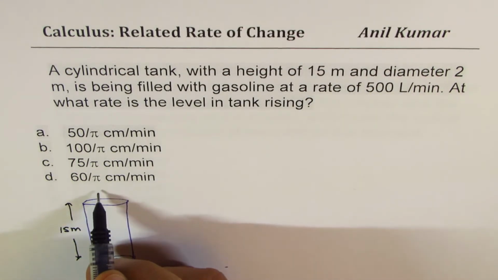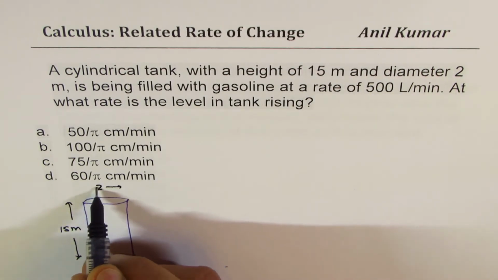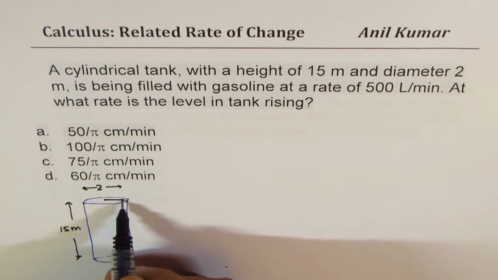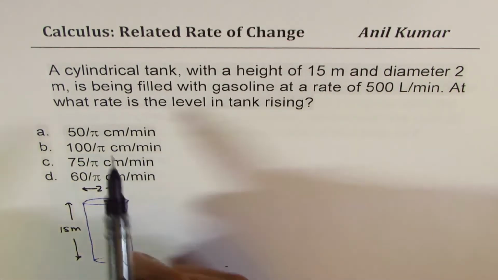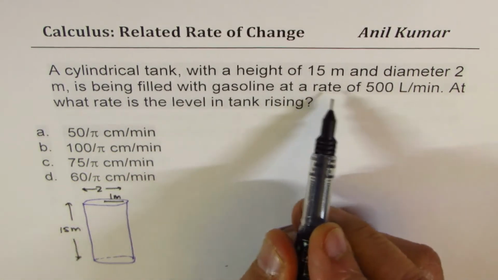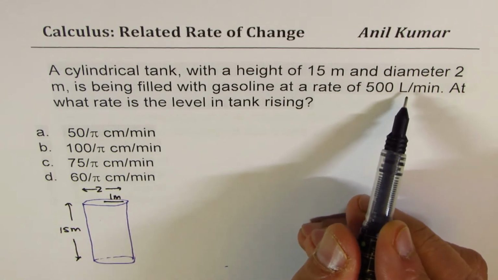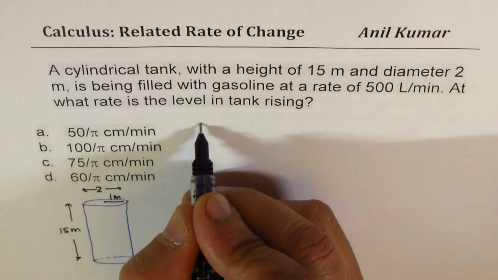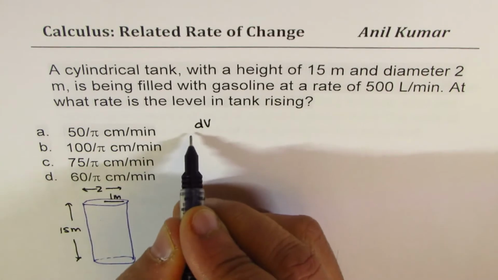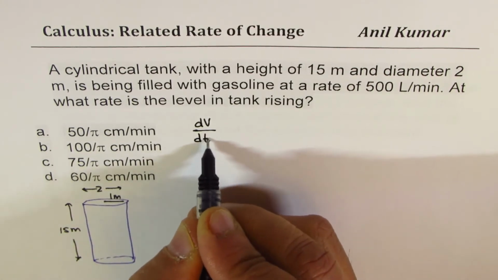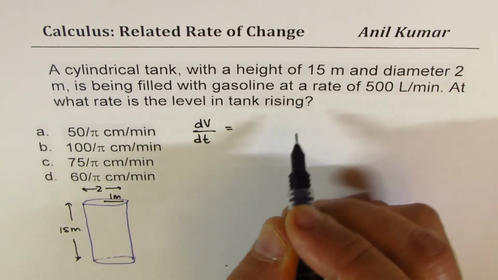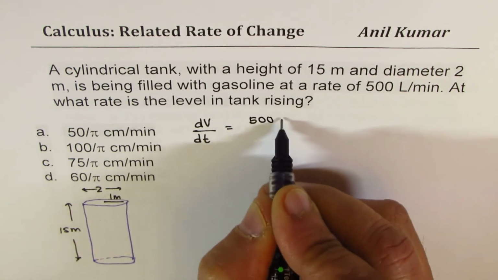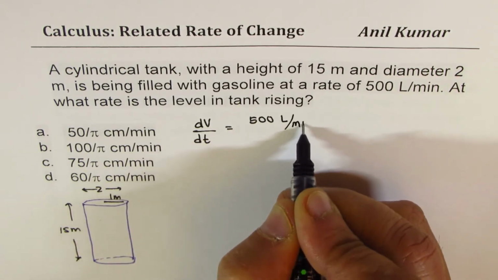And diameter of 2. So diameter of 2 means radius of 1 meter, correct? The tank is being filled with gasoline at a rate of 500 liters per minute. So that means volume, right? Liters per minute, rate of change of volume is 500 liters per minute.